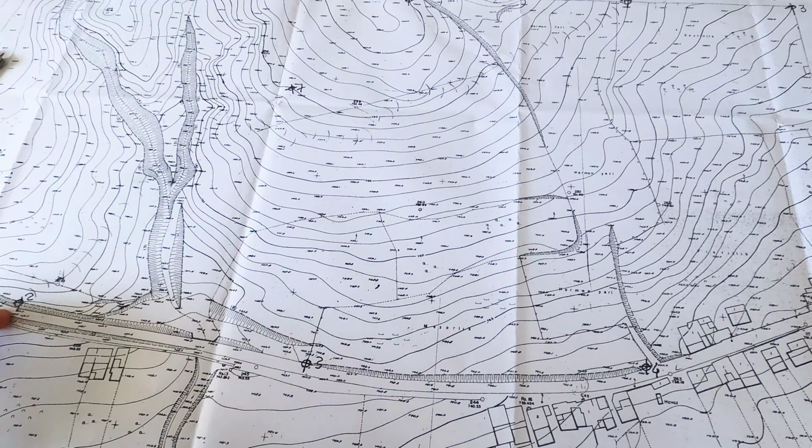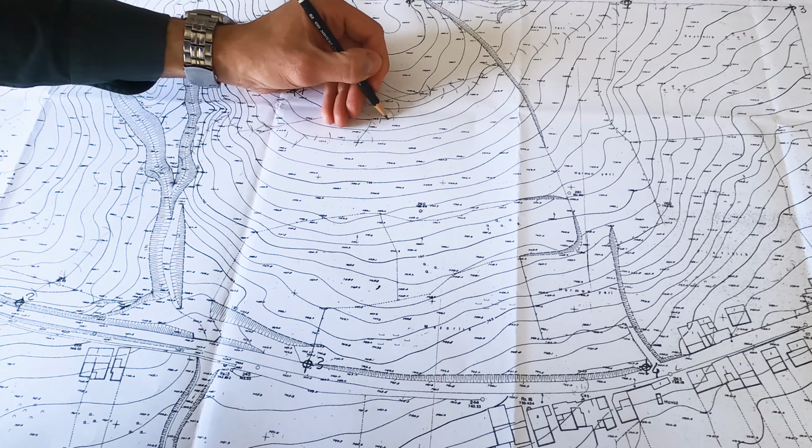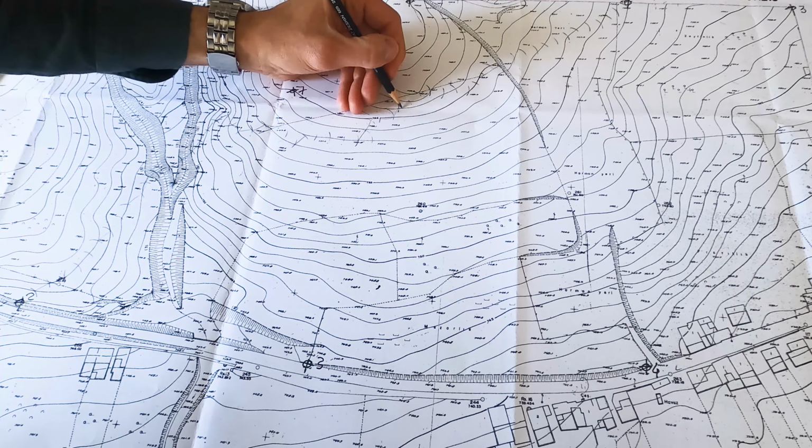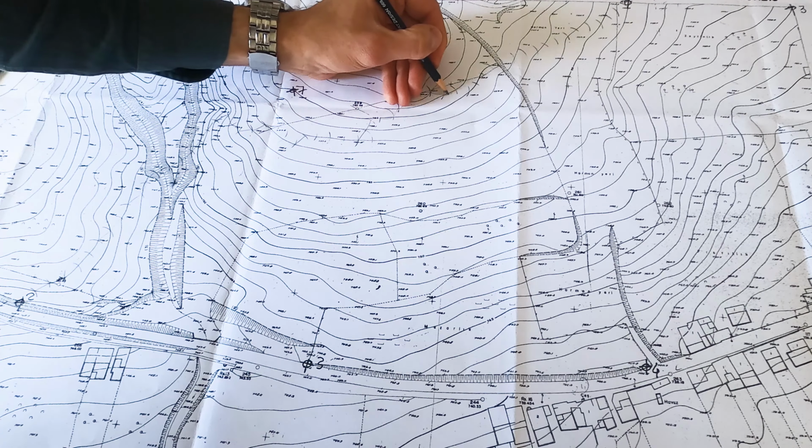Or the contour line on the same height, and again coming from here to here. And the road will be something like this.